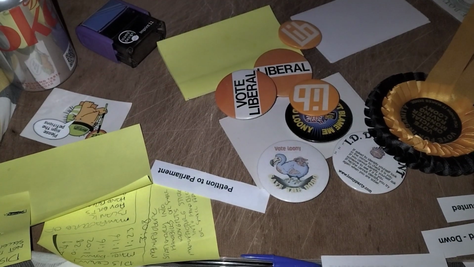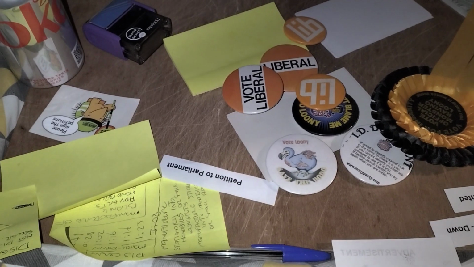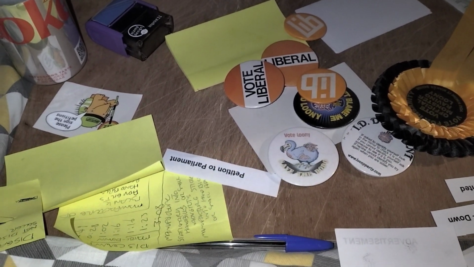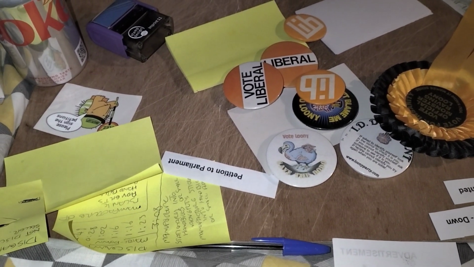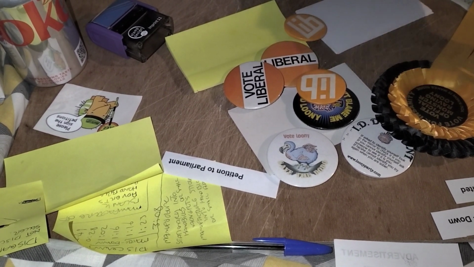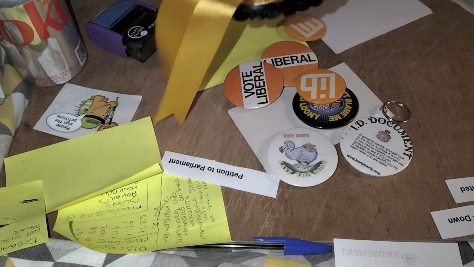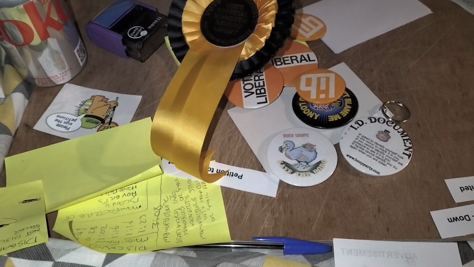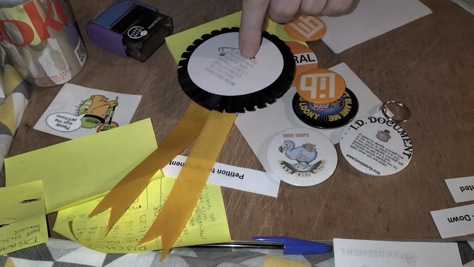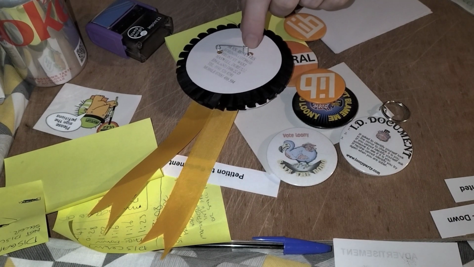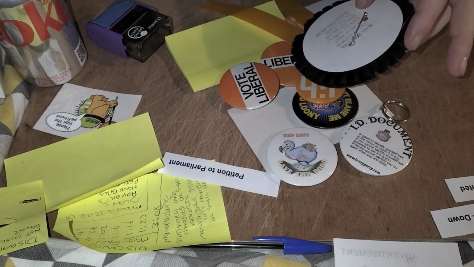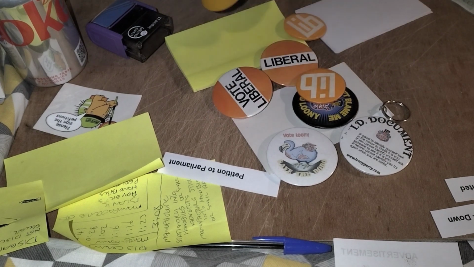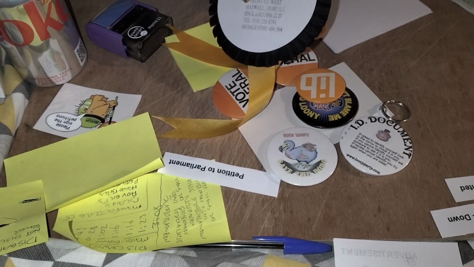So this is the practical part of my video. I've done the theory side of the video, and this is the practical part of it. This is a Monster Raving Loony Party rosette. It's got an attachment method on the back of it. It doesn't have the details of the Monster Raving Loony Party on the back of it.